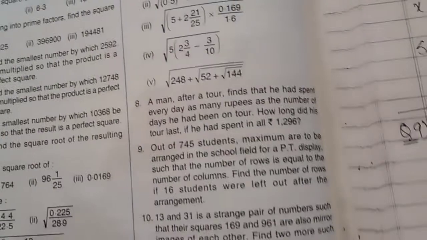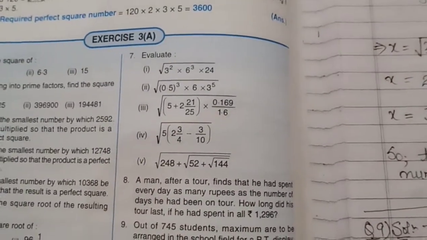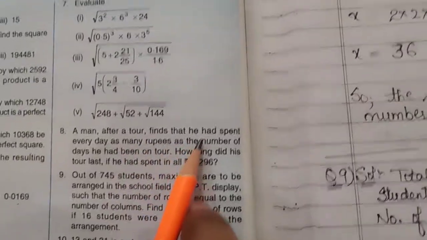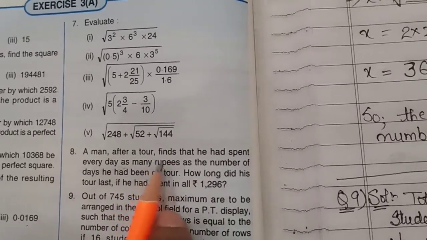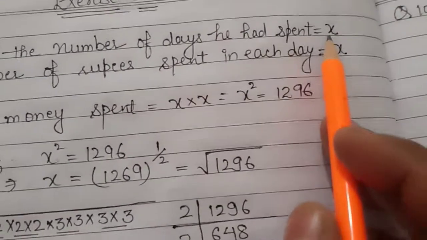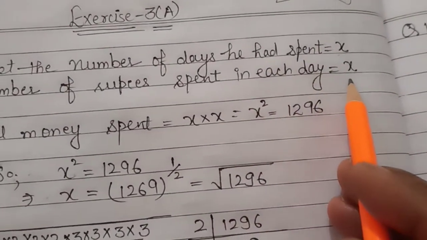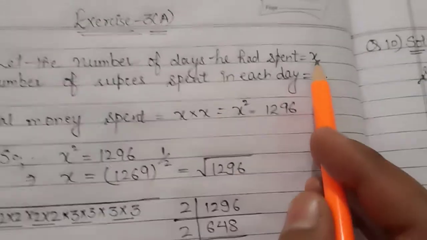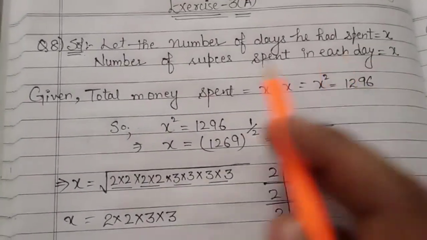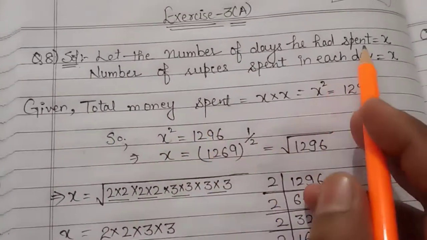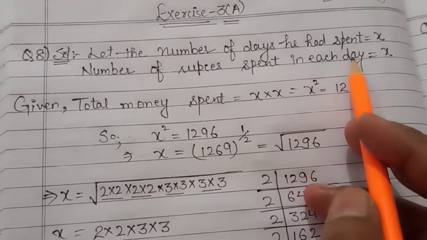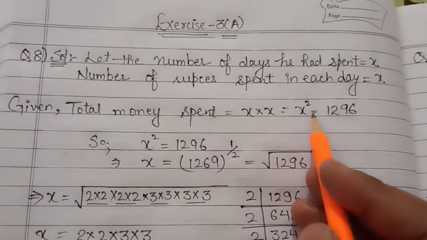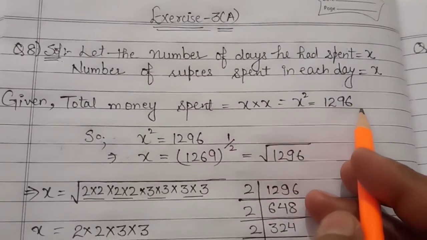So let's understand this question. This question is based on perfect square root. Why? Because he had spent every day as many rupees as the number of days he was on tour. So if he spent X days on a tour, then he spent X rupees every day. Both quantities are the same. So total money spent is X multiplied by X, number of days multiplied by number of rupees spent each day. X multiplied by X becomes X square. So X square equals 1296.